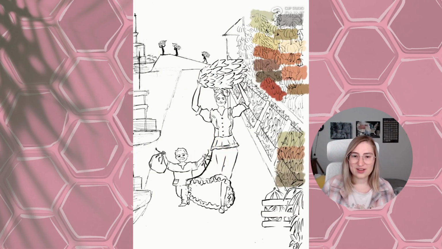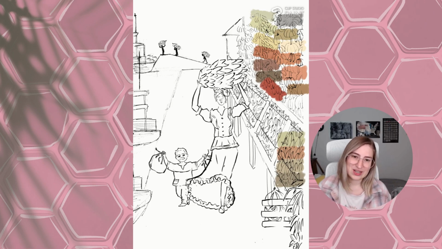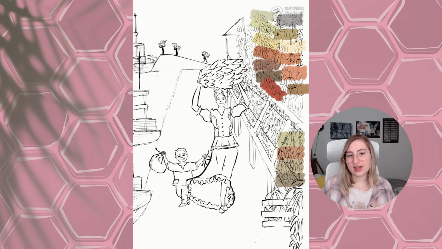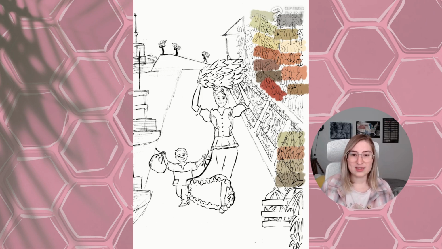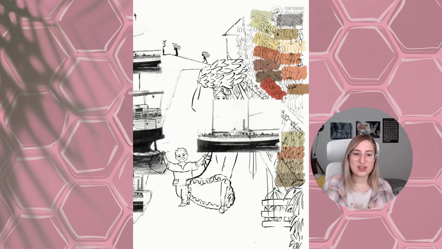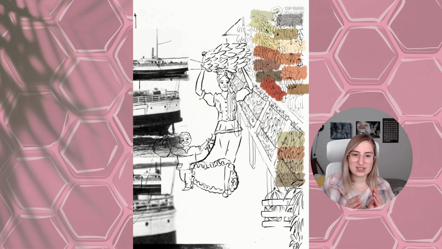I was actually working on this page while I was watching a stream by Color with Kurt, and I took a few tips from that stream that I would like to share here. So, one is on your page, it's really important to create a focal point, and you can do that with high contrast. So, it's really important to put your image in black and white and make sure that your darkest darks and your lightest lights are right against each other at the focal point.